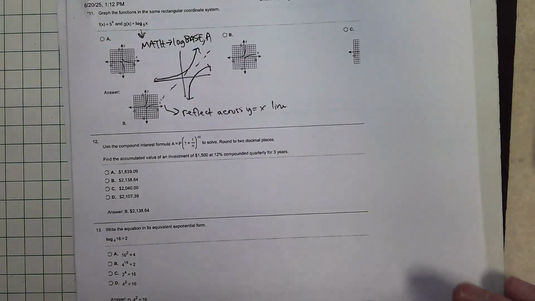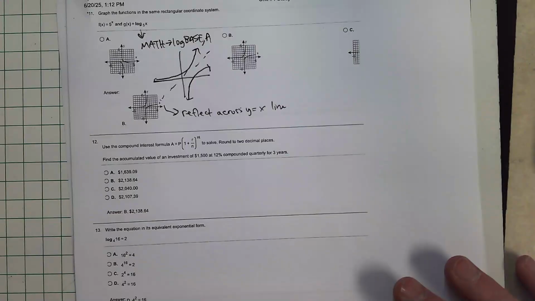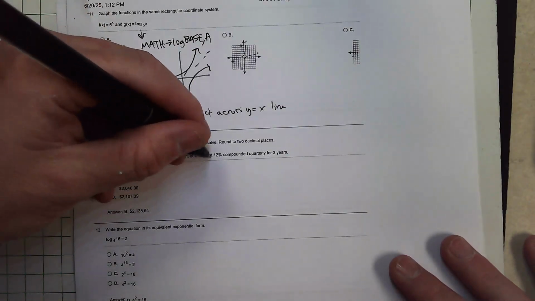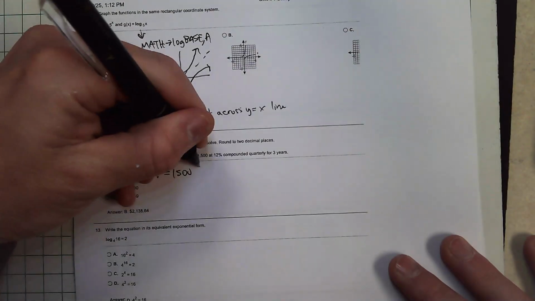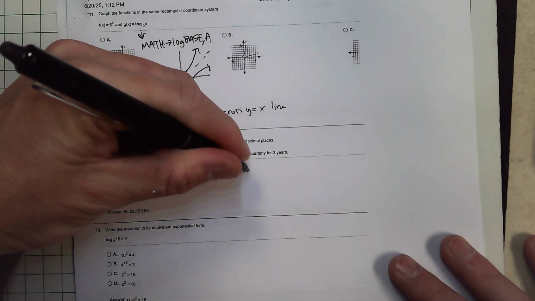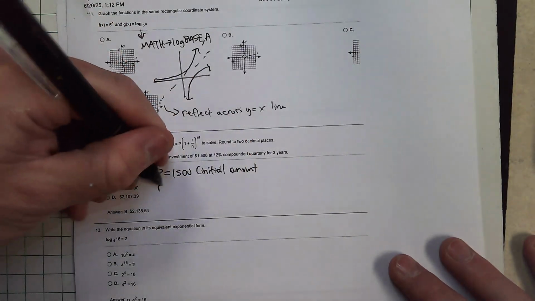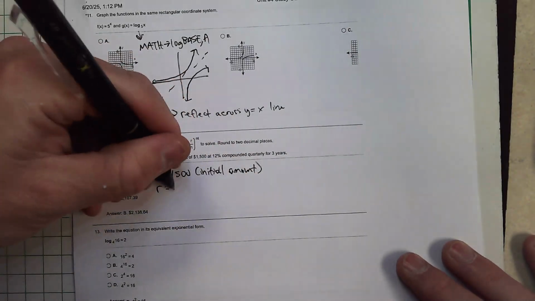12, use the compound interest formula to solve. Find the accumulated value of an investment that's $1,500 at 12% compounded quarterly for 3 years. So $1,500 is your initial amount. R is the rate, so it's 0.12.